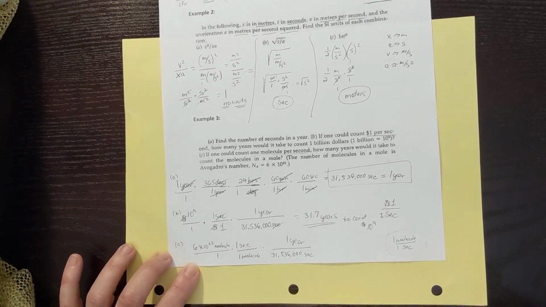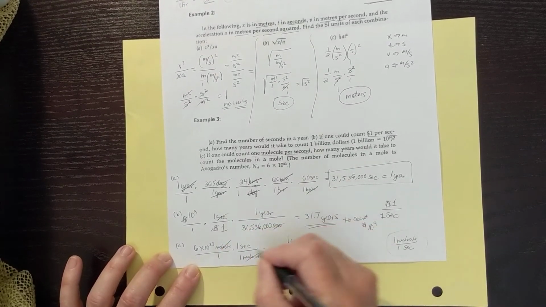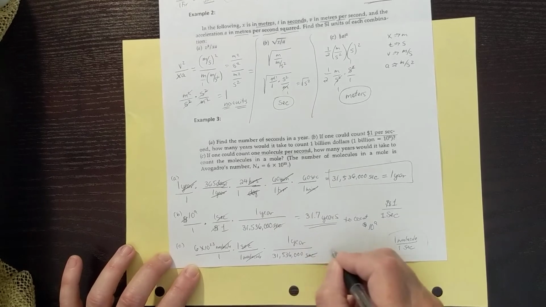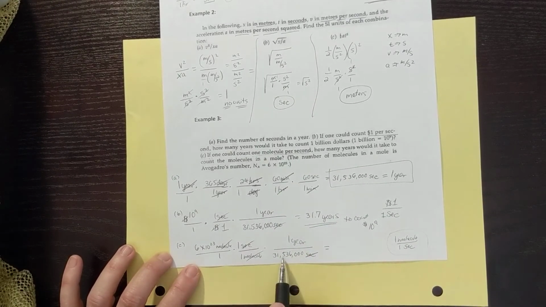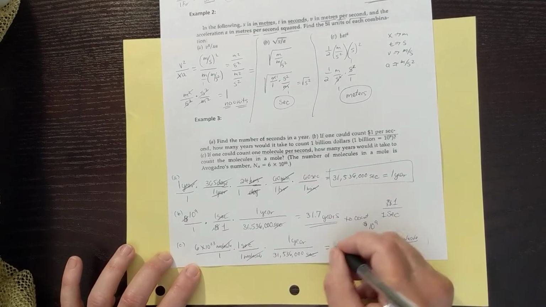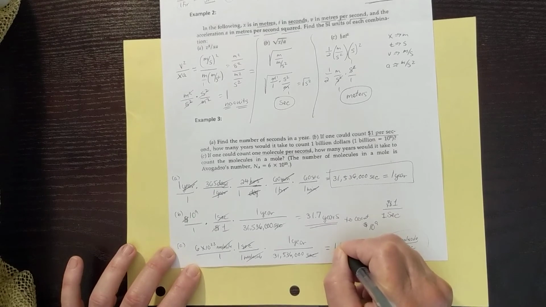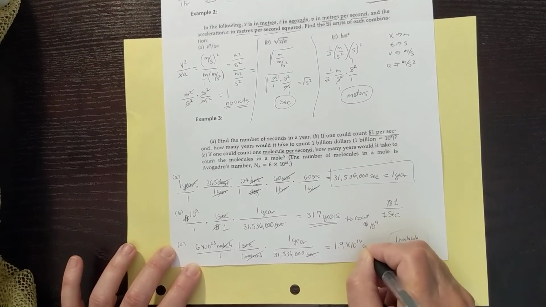Have I set this up correctly? My units will let me know. Molecules cancels with molecules. Seconds cancels with seconds. I'm left with year. So when I take Avogadro's number and divide it by 31,536,000, I get 1.9 times 10 to the 16 years.